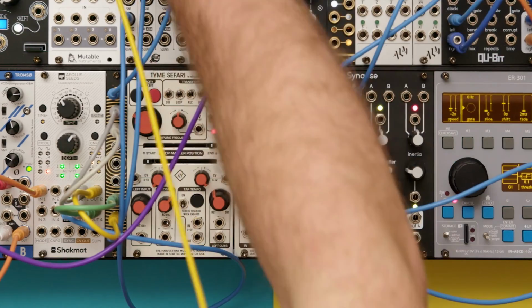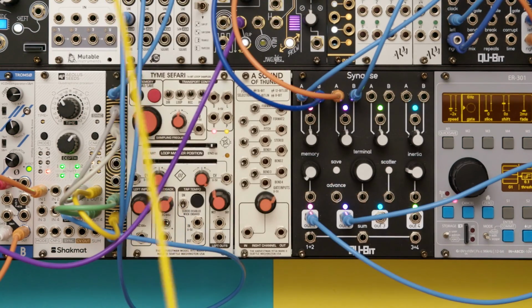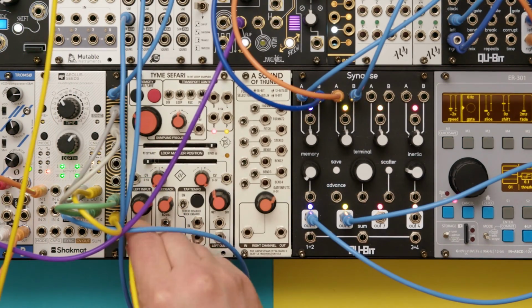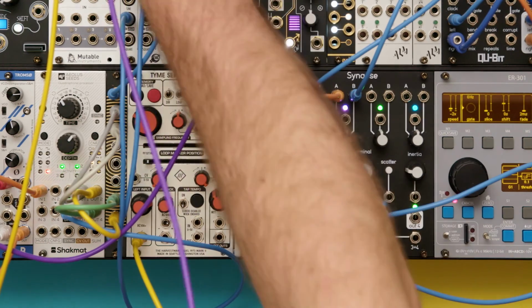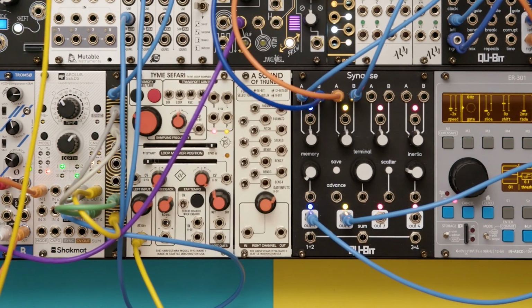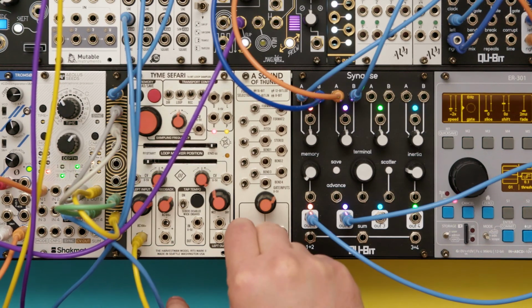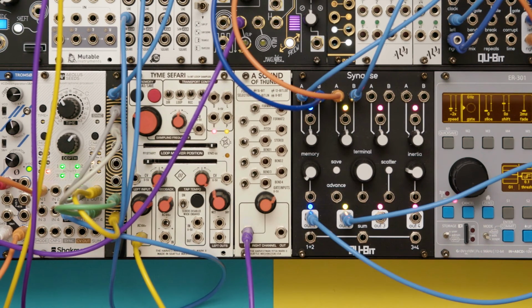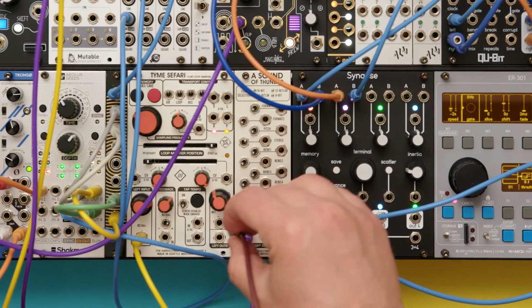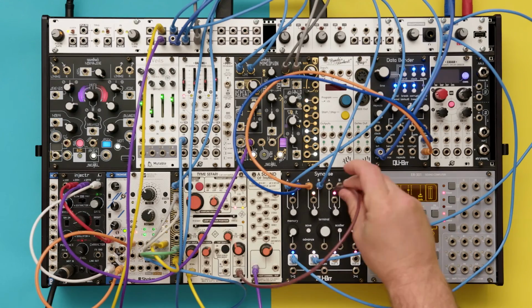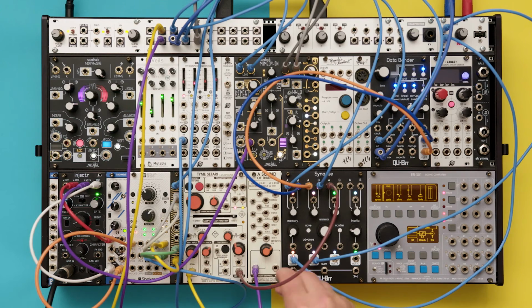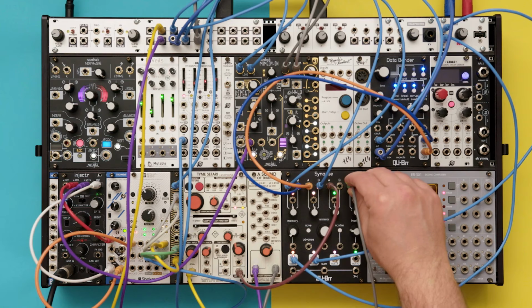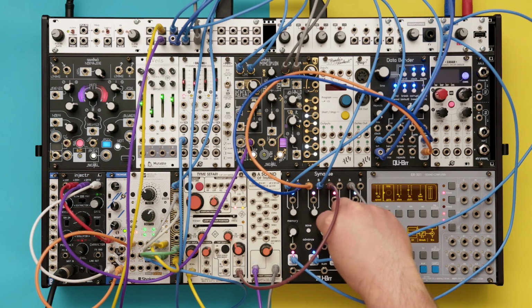All right, onward and into my favorite module of all time, the Harvestman Time Safari Mark II. This is a looper and digital delay. And I'm gonna go into a couple of the inputs that we cannot currently hear. And let's see if we can switch over and assign those.